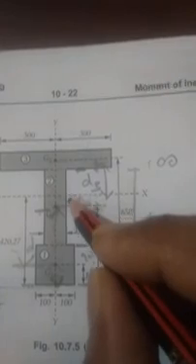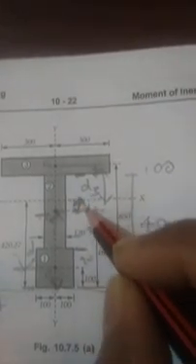Exactly at the 200 you will get this centroid. From here to here the distance is 400, but from here to here what is the distance? 420.27. How you got it: till here it is 400, and from here to here it is 420.27. We need the centroid of the second section to the centroid of the line. That is the D. Okay, clear? This is the D we need to determine.